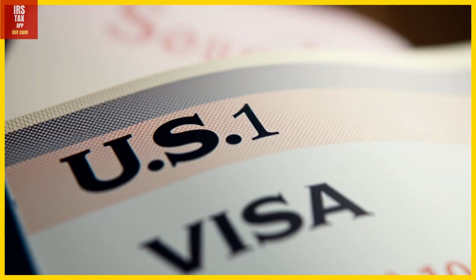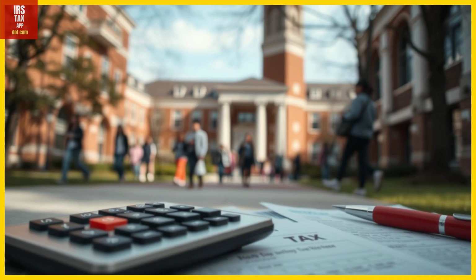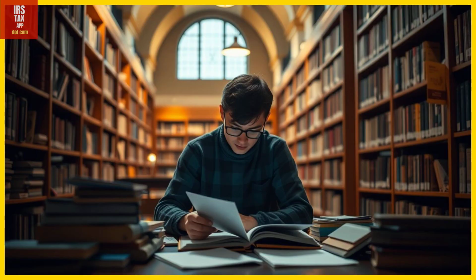As an international student, there are some special rules you should know. Most F1 and J1 students are exempt from FICA taxes, Social Security and Medicare taxes, on wages earned for services performed to carry out the purpose for which the visa was issued.